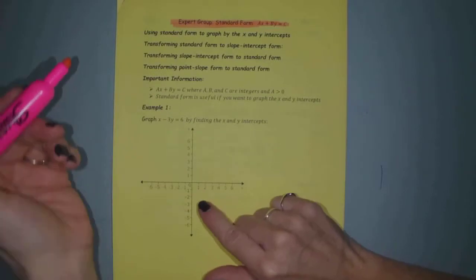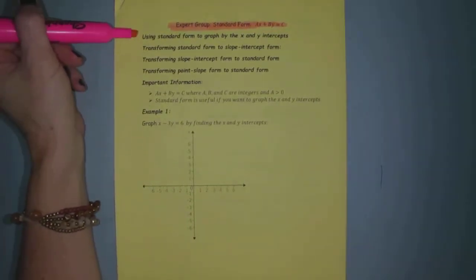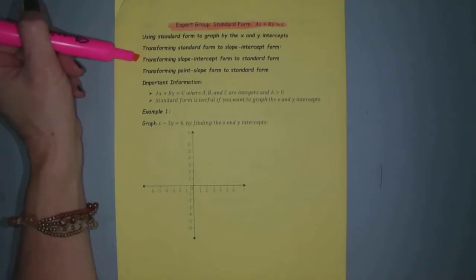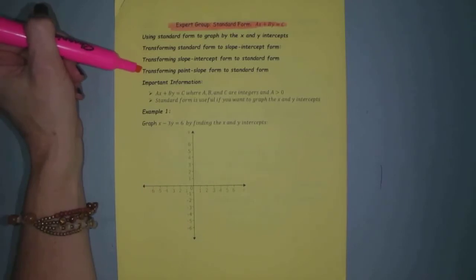So let's look at what the reading says here. It says using standard form to graph by the X and Y intercepts. So you'll be learning how to do that. You'll be transforming standard form to slope-intercept form. You will be transforming slope-intercept form to standard form, and transforming point slope form to standard form.